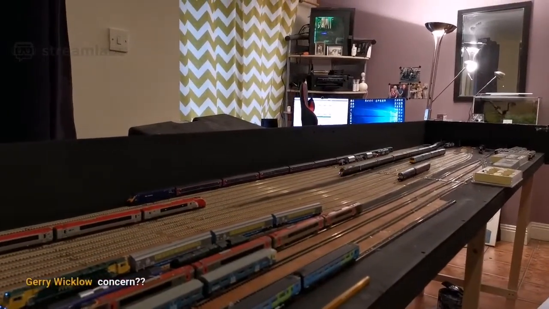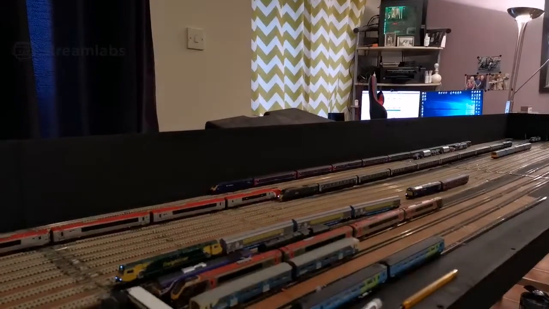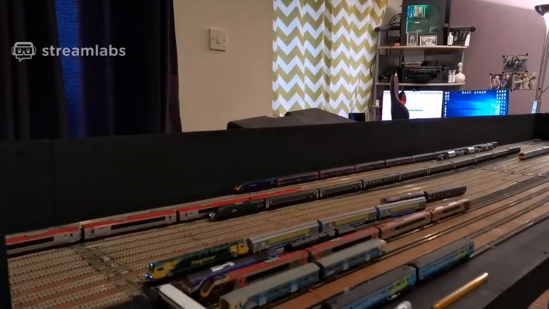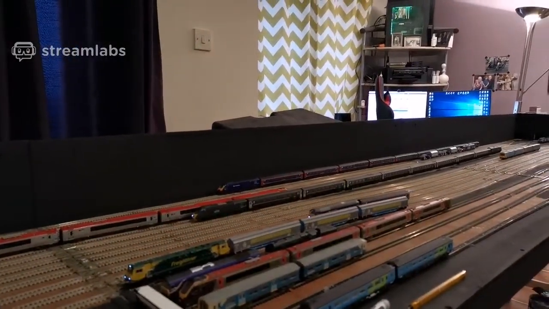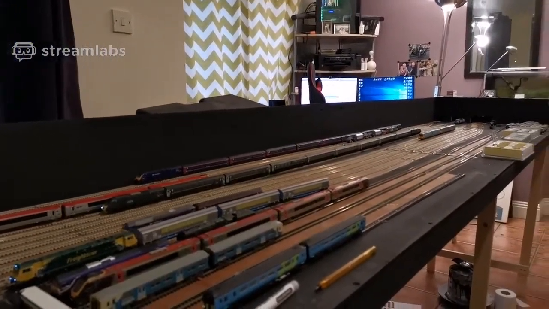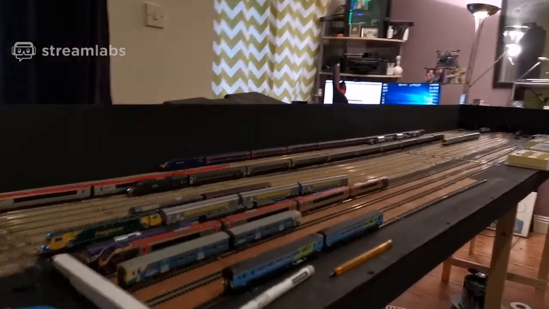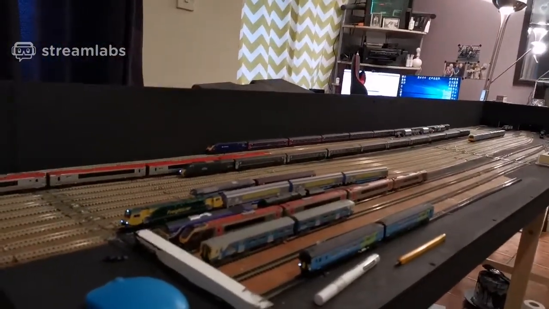Here comes our HST. For some reason that has a sudden stop in the fiddle yard. I'm not quite sure why. See, it just stops like a brick. None of the others do that, just that one. One of those little things I have to iron out still. But it's not a problem because it does it in the fiddle yard.